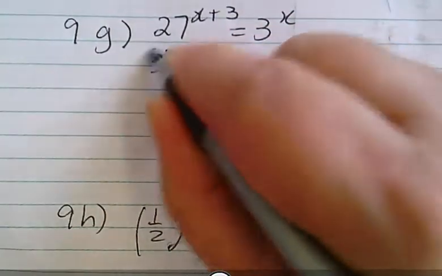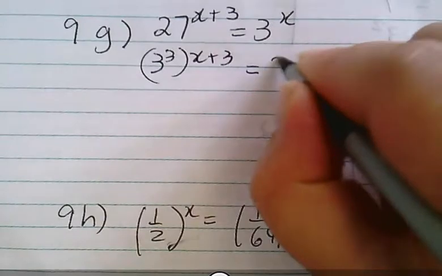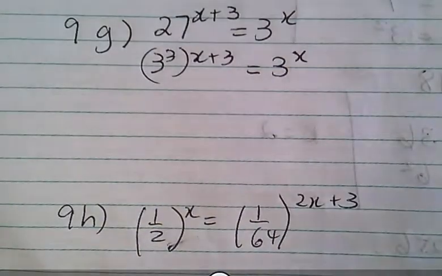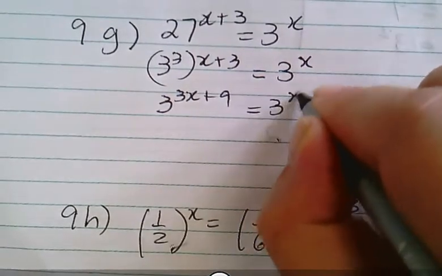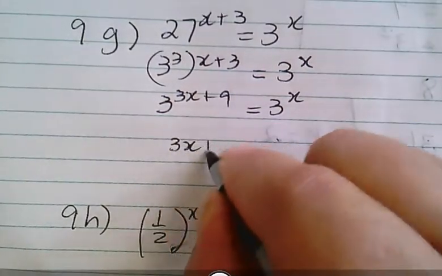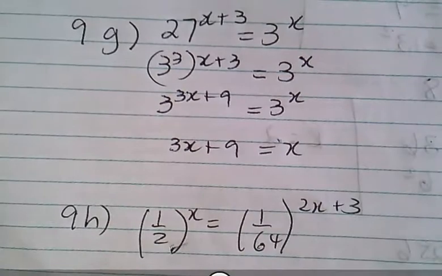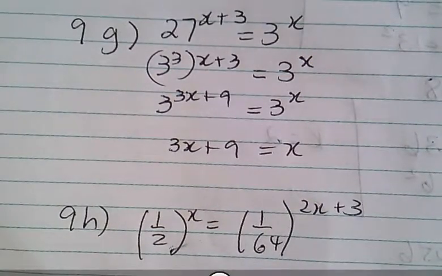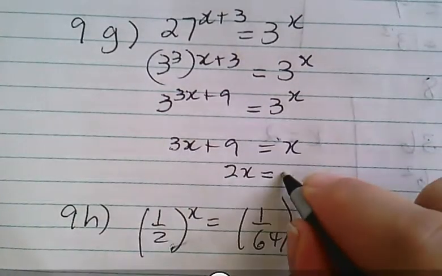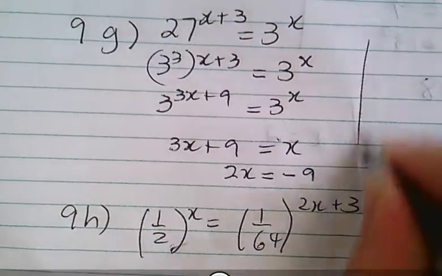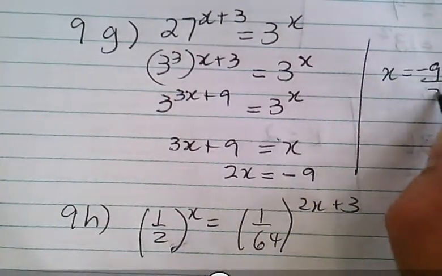3 cubed to the power of x plus 3 equals 3 to the power of x. 3 to the power of 3x plus 9 is 3 to the power of x. And then you can now equate your indices and you'll get, all good? 2x is negative 9. X is negative 9 on 2.